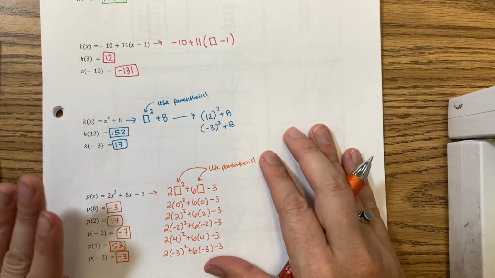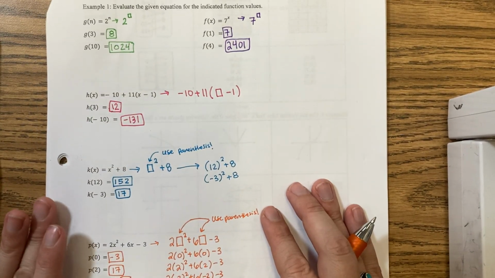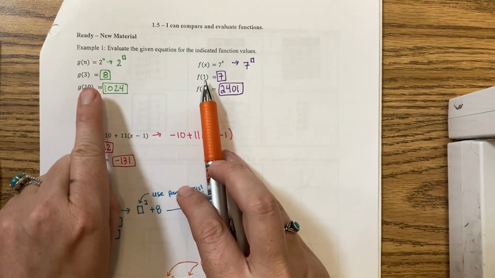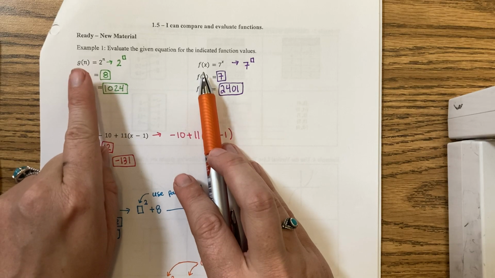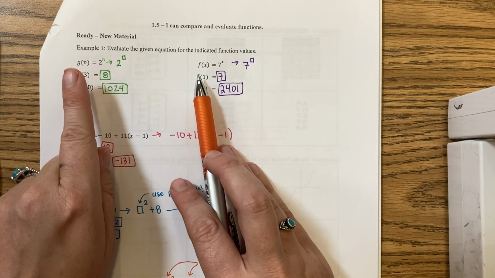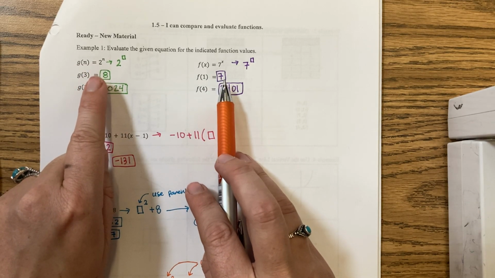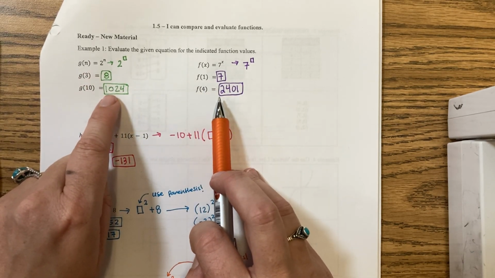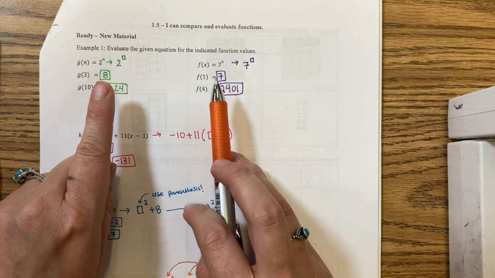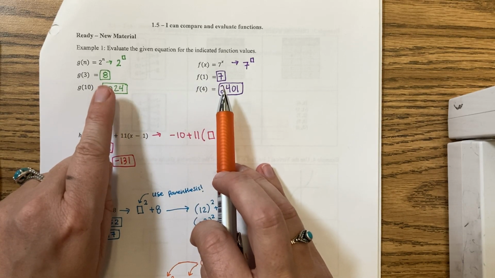So if you are asked to compare, let's say we look and compare these two. We compared g of n to f of x. Which one is increasing faster? You can look at the numbers you plugged in. Based off of these values, you know that 7 to the power of x, f of x, is increasing faster.